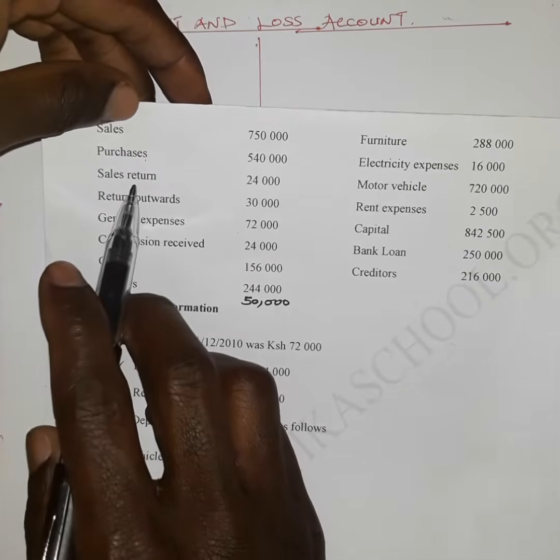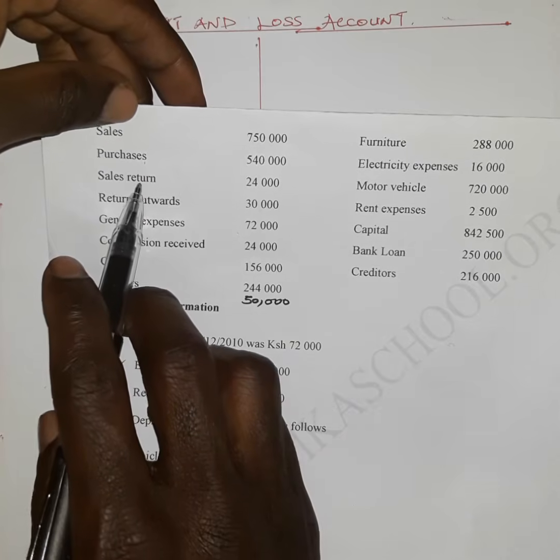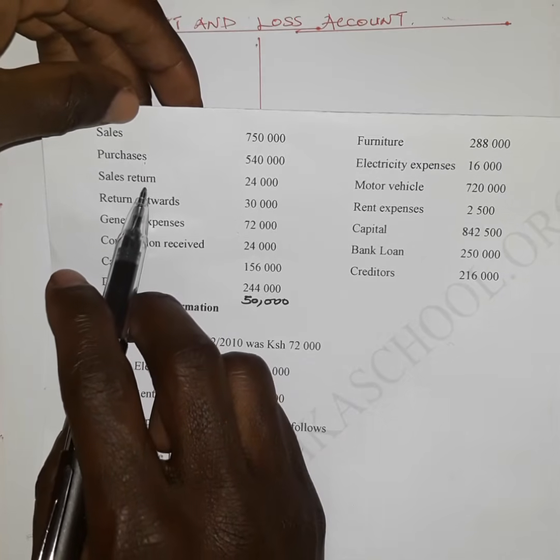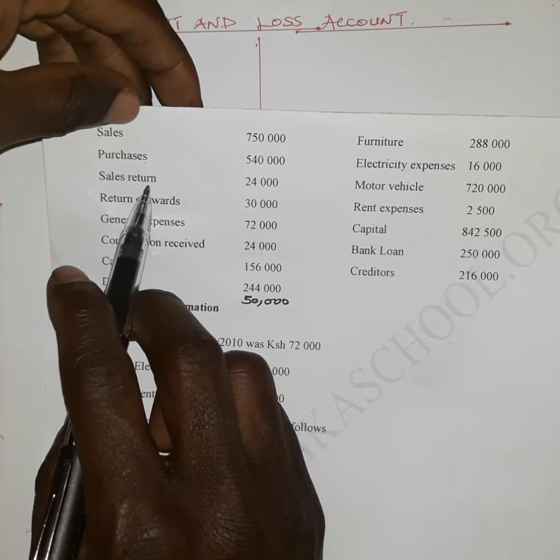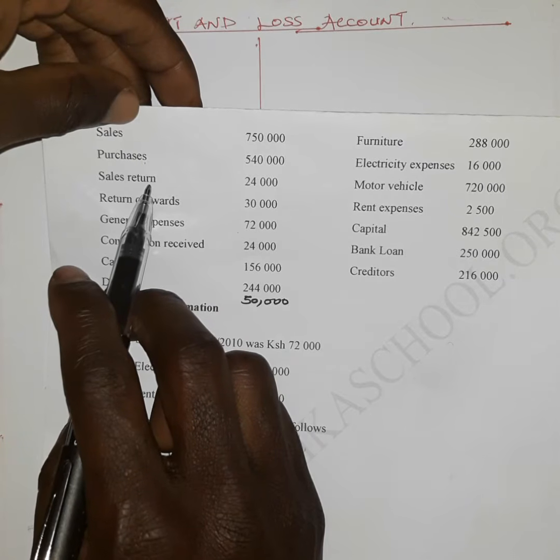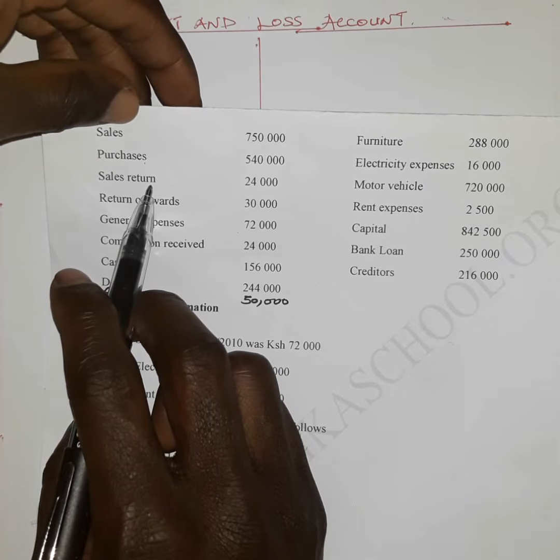For example, in this case, we have sales returns. Sales returns simply refers to that part of sales which has been returned by the customers. In other words, the customers have found them not to be effective, so they return them to the seller.